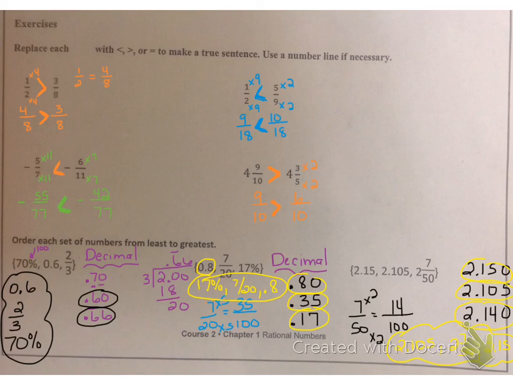So that's it for comparing numbers in fraction, decimal, percent form. You should be ready now to begin working on practice 1-1. If there are any questions on that practice assignment, if you'll circle those, put a star beside them, and have those ready to ask when you come to see me in Math Workshop.